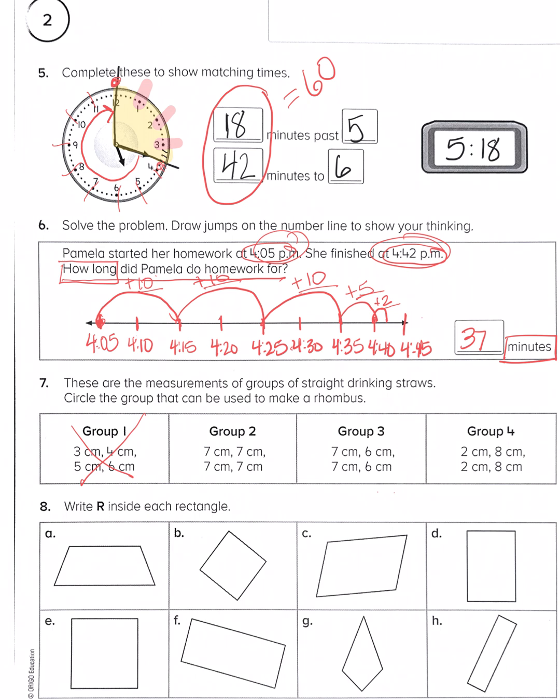So even group 3 has 2 sides the same, but 2 sides are a different measurement. And even though those 2 match up, it does not fit my rule that all sides are the same length. So that only leaves group 2, where all sides are 7 centimeters.